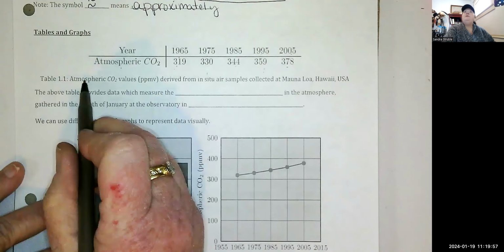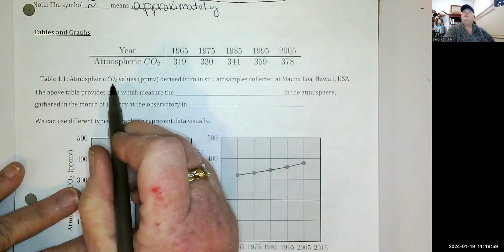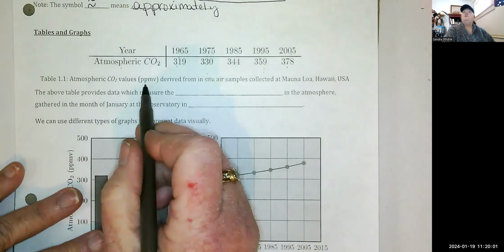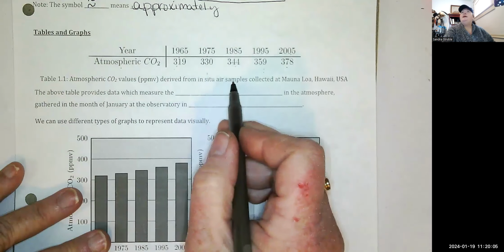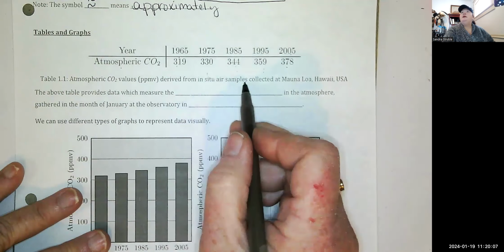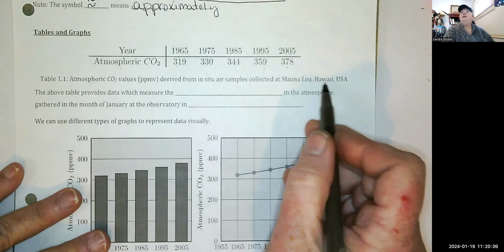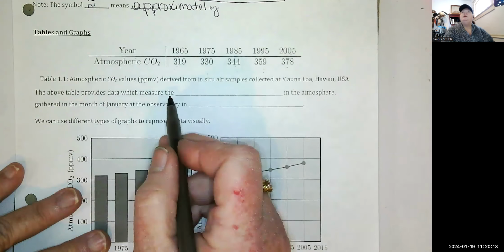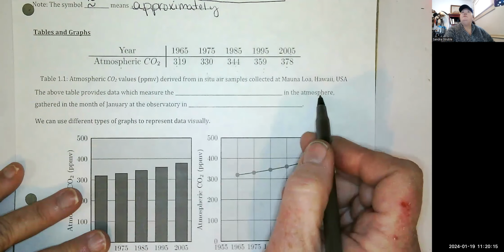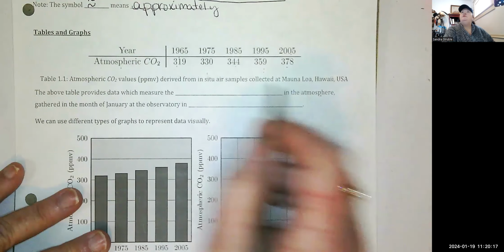So according to this table, the carbon dioxide values are parts per million, derived from in situ air samples collected in Mauna Loa, Hawaii, USA. The above table provides data which measure the blank in the atmosphere. Well, it's CO2.